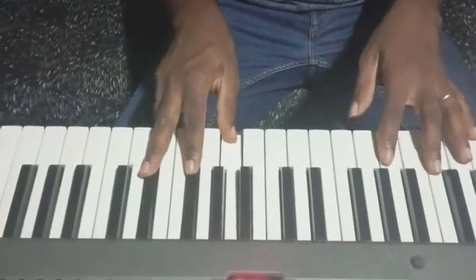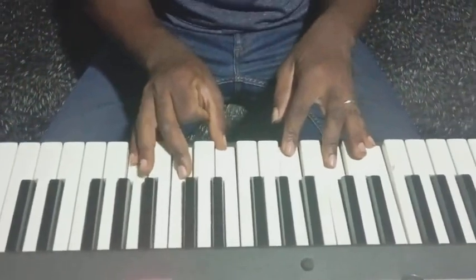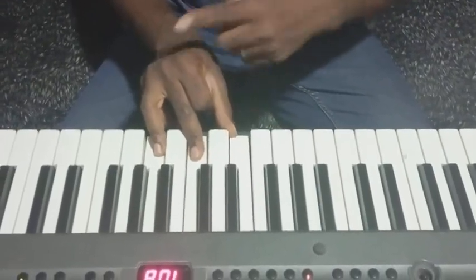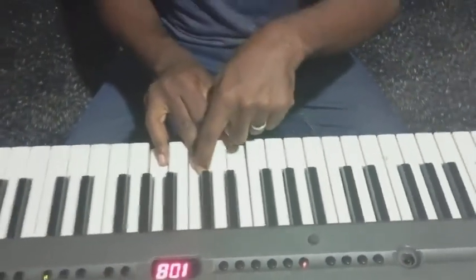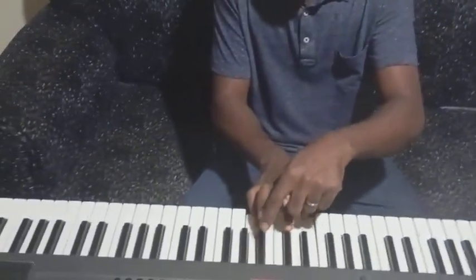Once you're able to understand the formula, it will help you. So to wrap it up, for your major chord, the formula is having the distance of 4 plus 3, that is 1 2 3 4, and 1 2 3. While for a minor chord it is the reverse form. We'll have 1 2 3, 1 2 3 4.